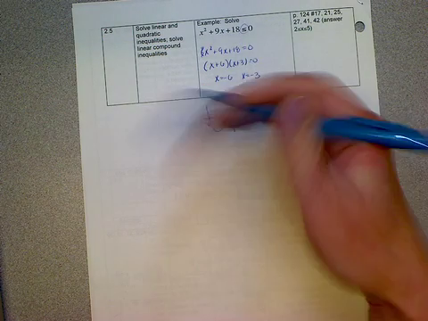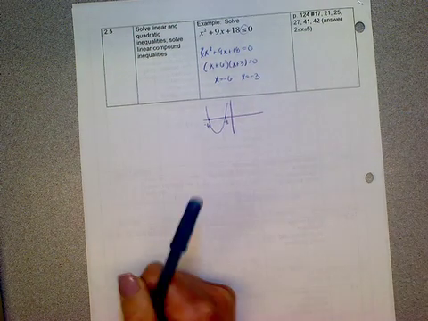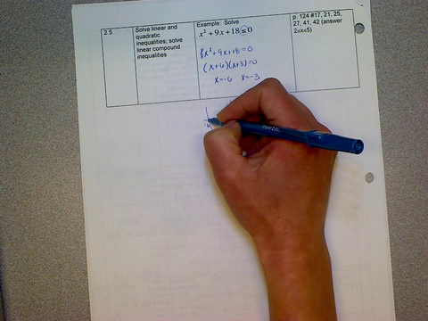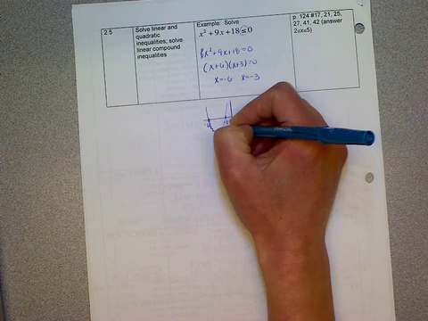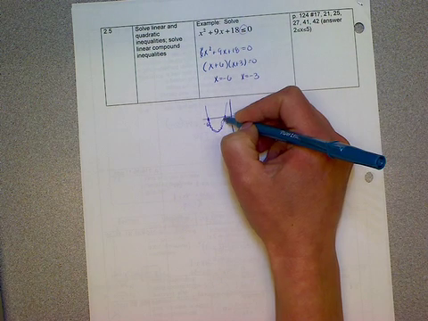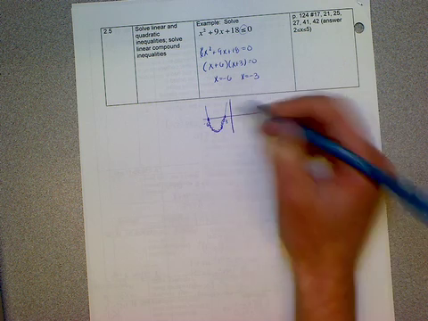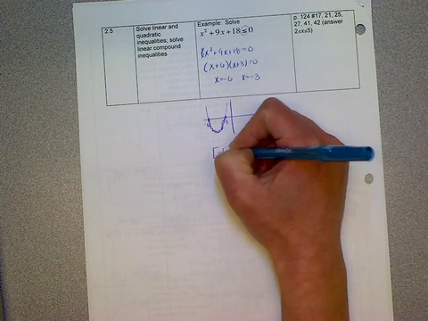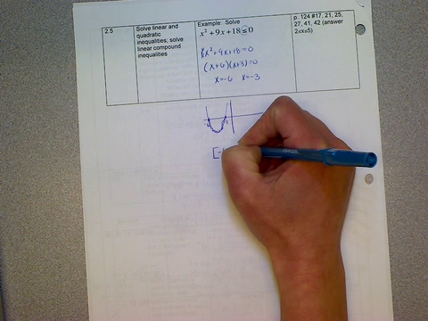When is the parabola below the x-axis? That happens between negative 6 and negative 3. So my solution set is negative 6 to negative 3.